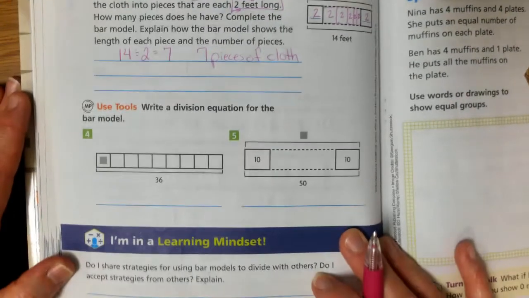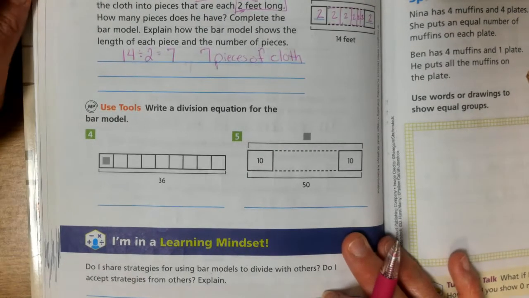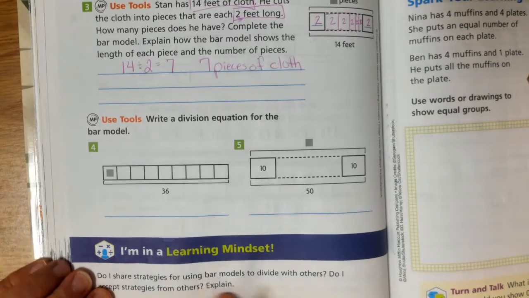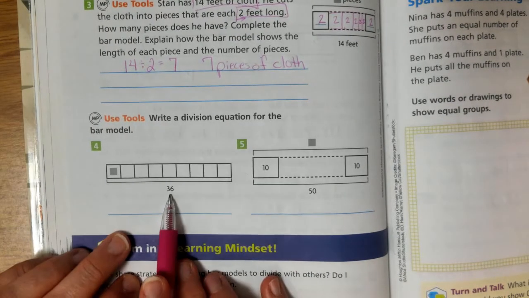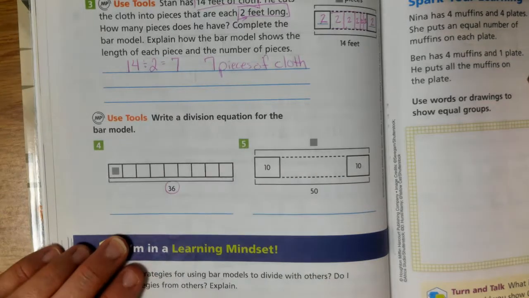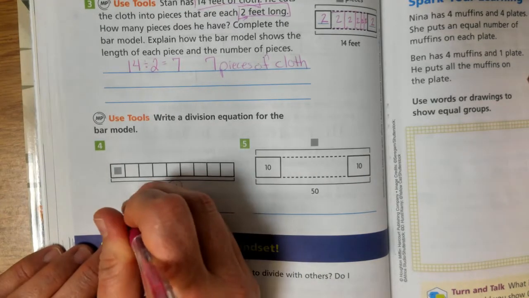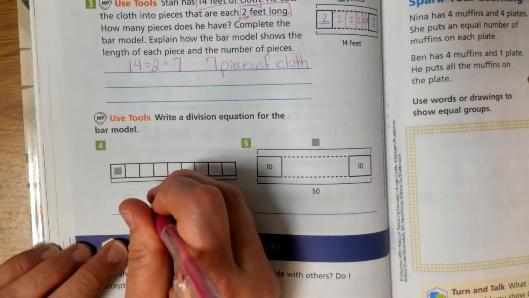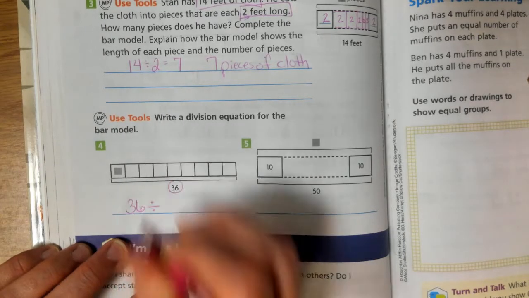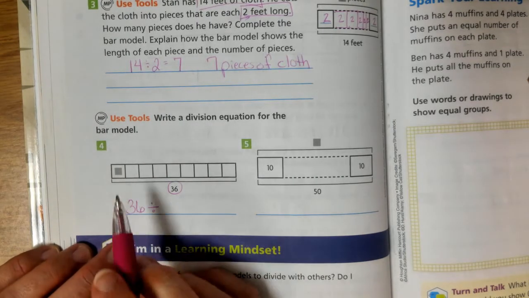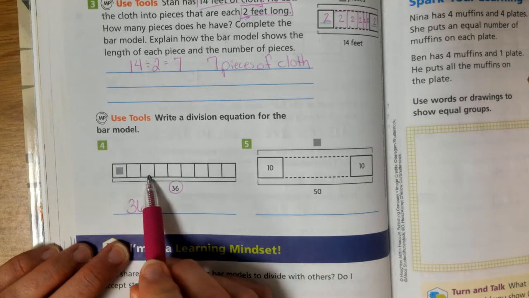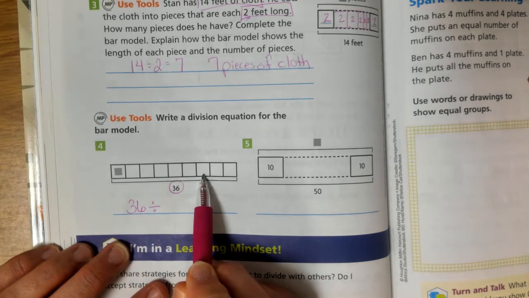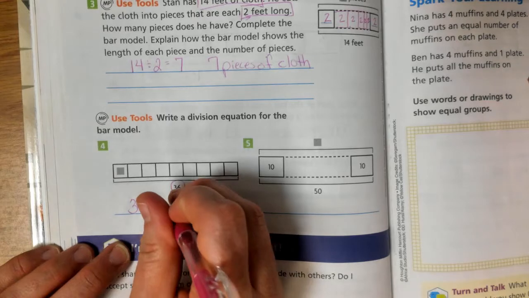All right, we are going to write a division equation for the bar model that we have here. All righty. So we can see that our total is 36. So that's the number we're always going to start with, right? Our biggest number. Just like when we subtract, we always start with our biggest number. When we divide, we always start with our biggest number. 36 divided by, well, how many of these do we have? 1, 2, 3, 4, 5, 6, 7, 8, 9.